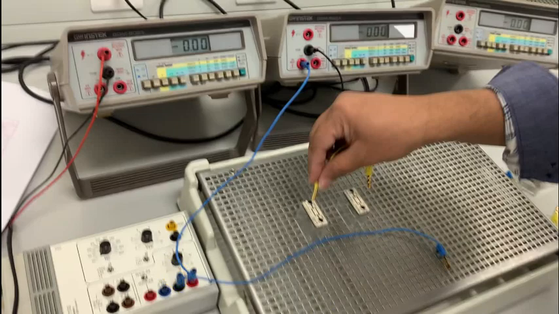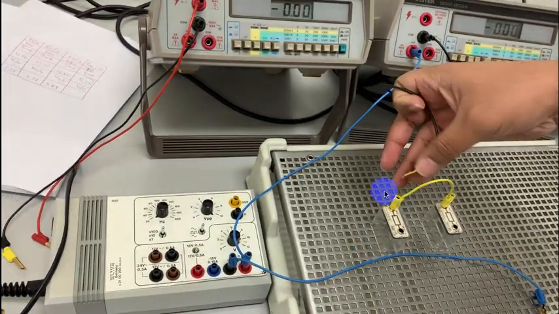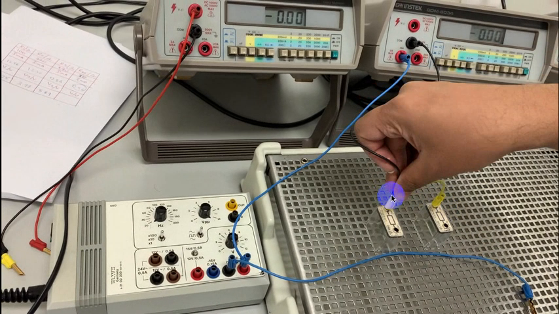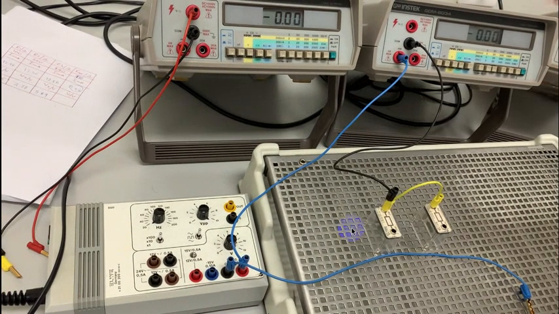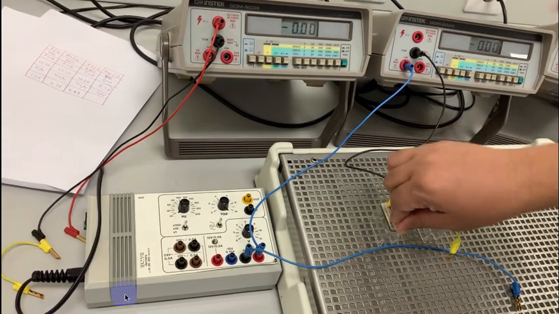Okay, R2 R1 I have connected, and anywhere you can connect this, either here or here. This black one you can connect here or here, because these two are in parallel. Here also it is parallel.